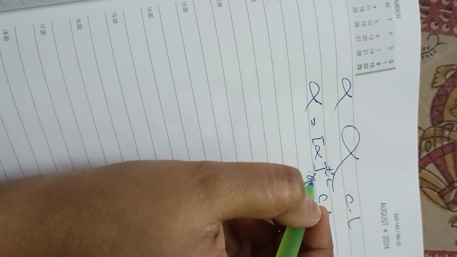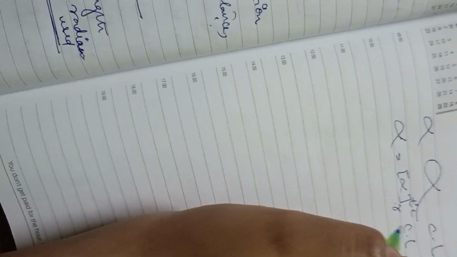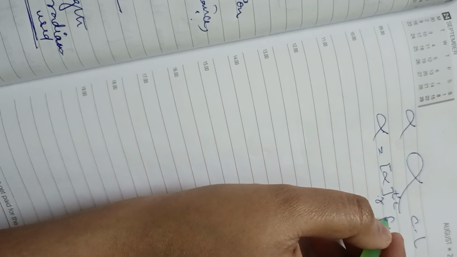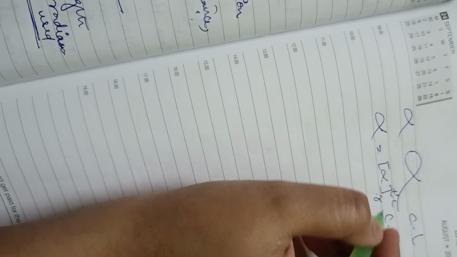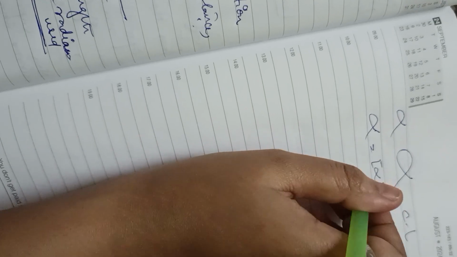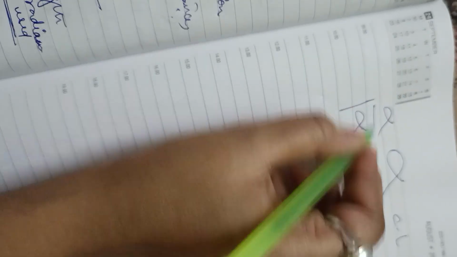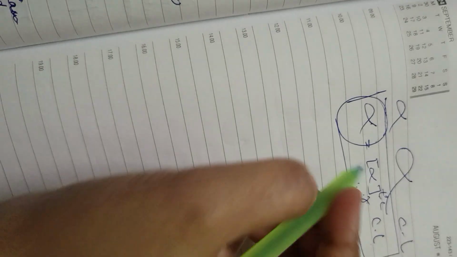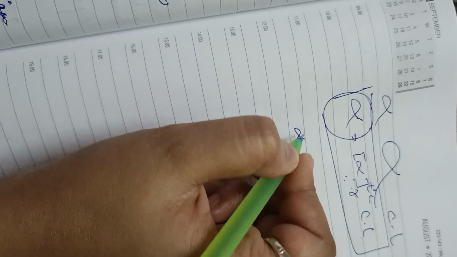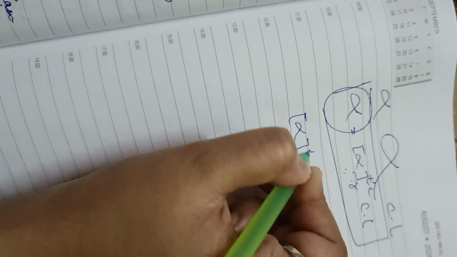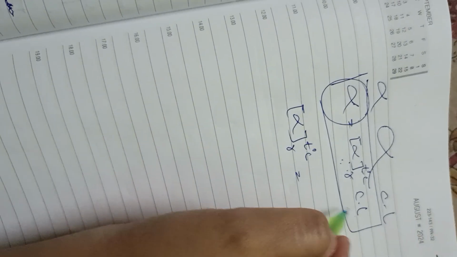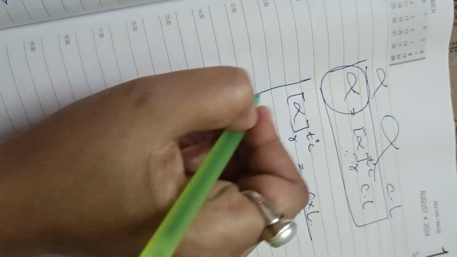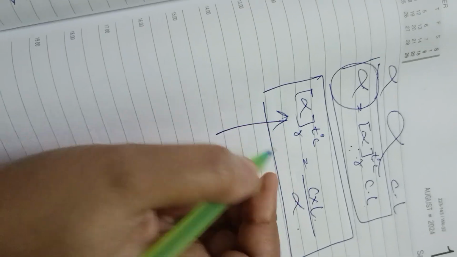This is the wavelength of the radiation used. This is the concentration of the optically active substance, and the length of the polarimeter tube. So this is your optical rotation, and this is your specific rotation. If anybody asks what the formula for specific rotation is, it is alpha, the optical rotation, divided by C into L.